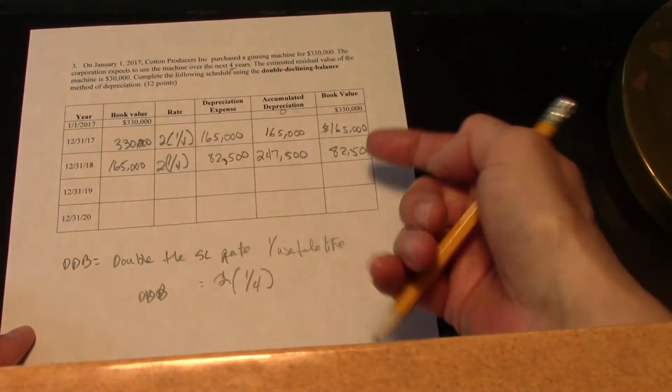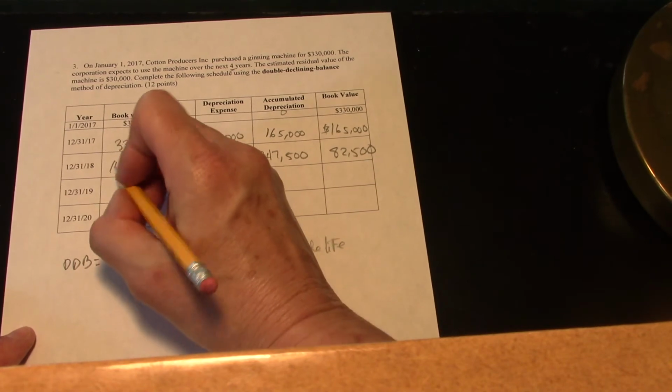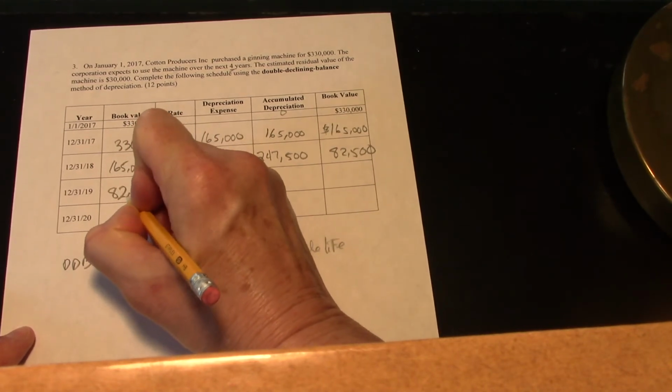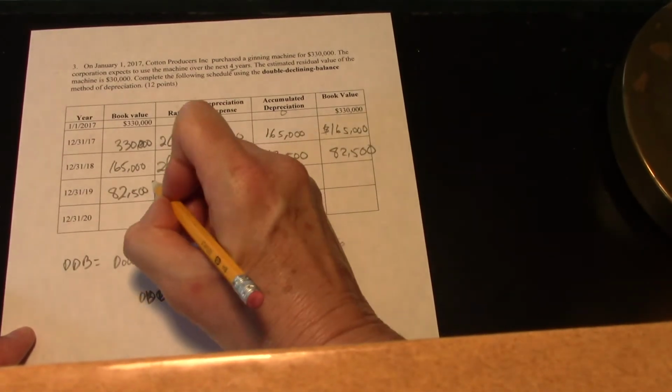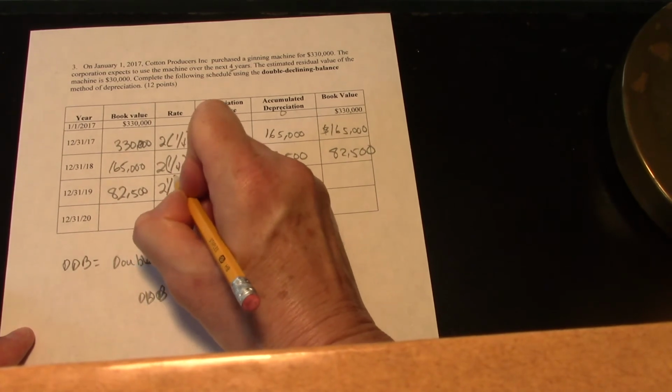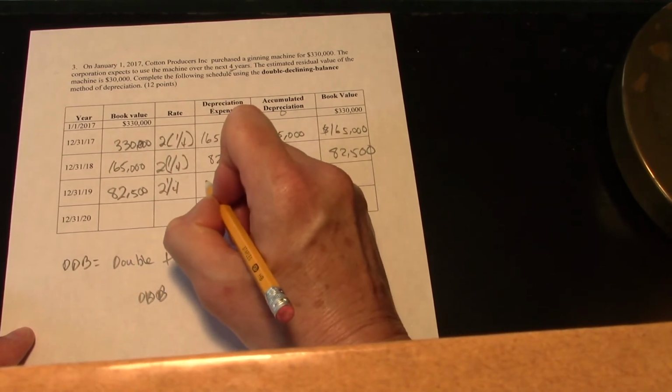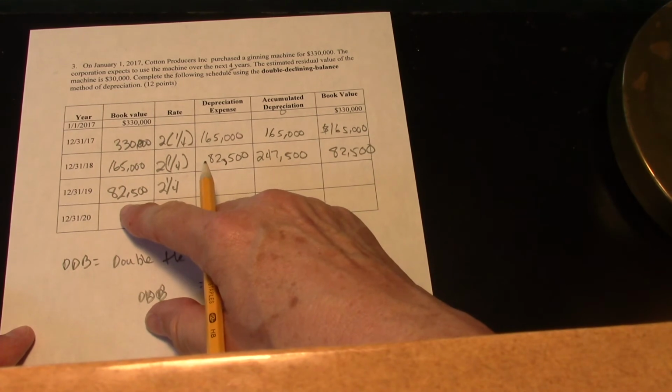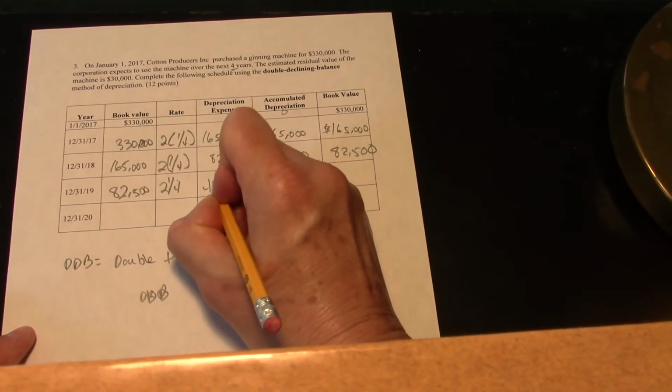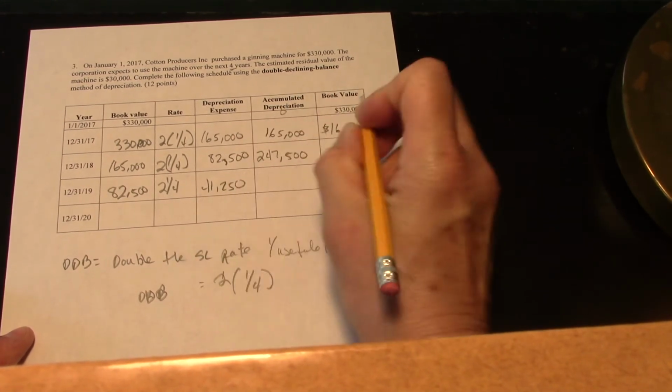So another year goes by. I come down here. My book value is 82,500 times 2 1/4. Half of 82.5 is 41,250.